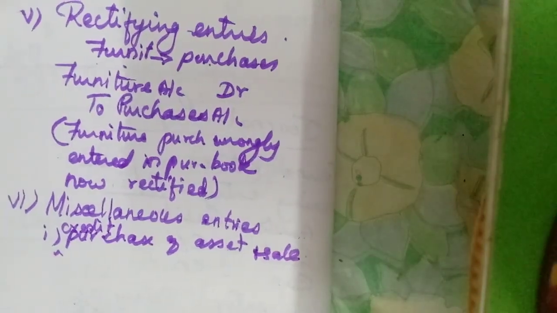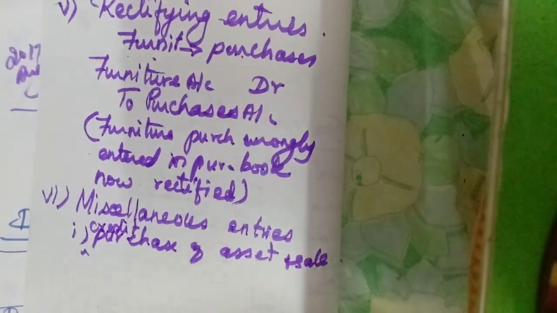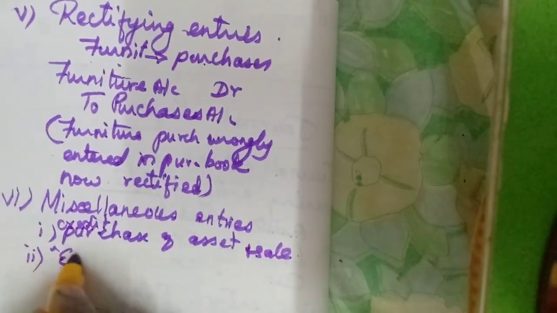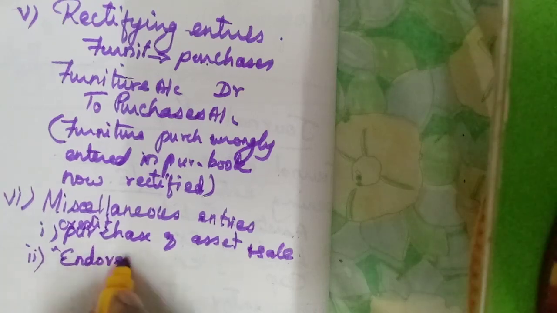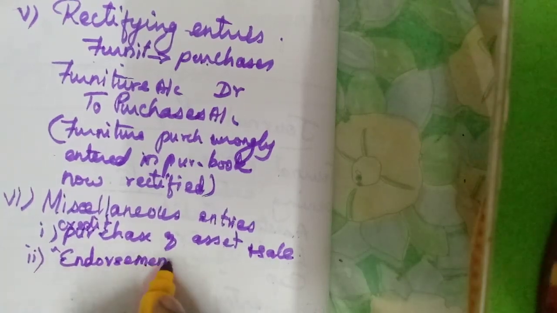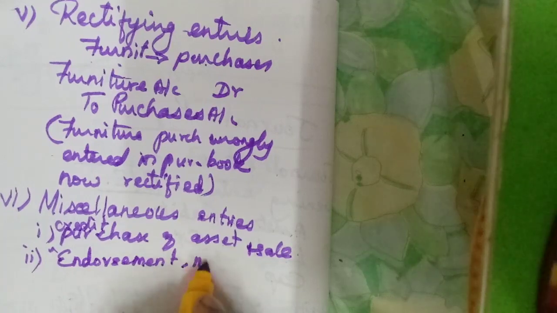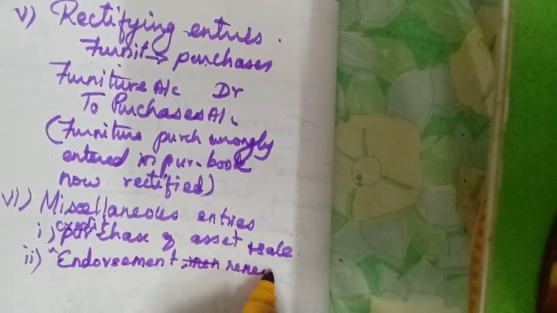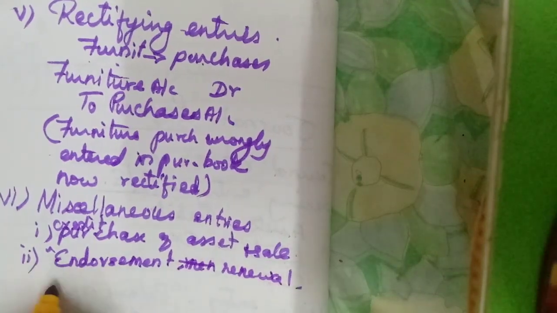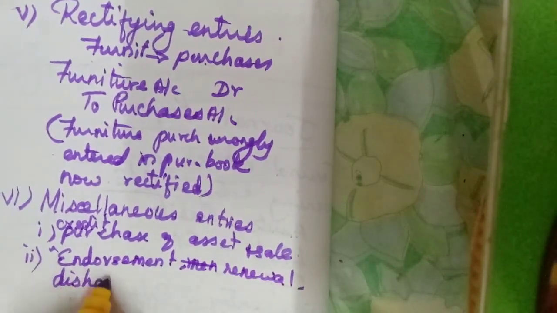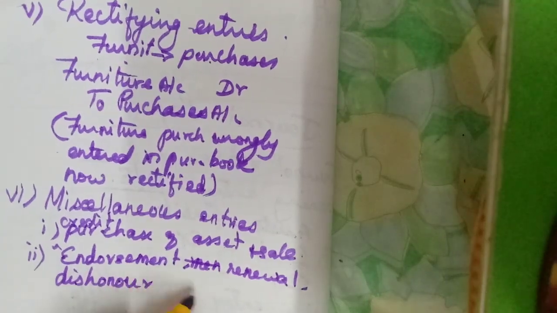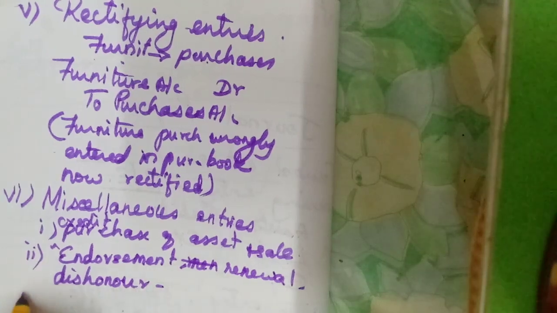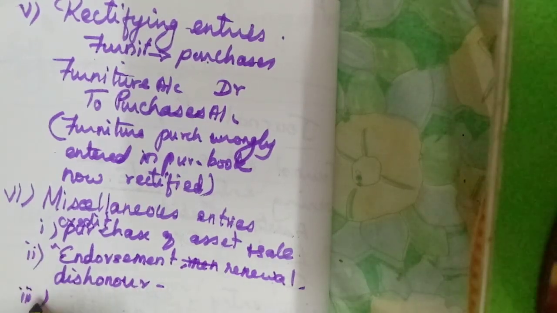Then any endorsement, you studied in the bill book, isn't it? Endorsement means what? Transfer of title of a document. Then renewal of the bill, then dishonor of the bill. All these we must enter in the journal proper. Entries only we need to prepare.